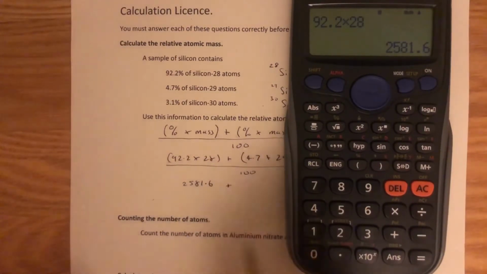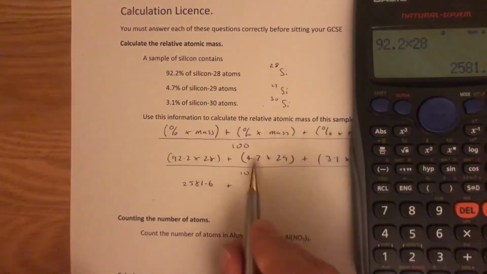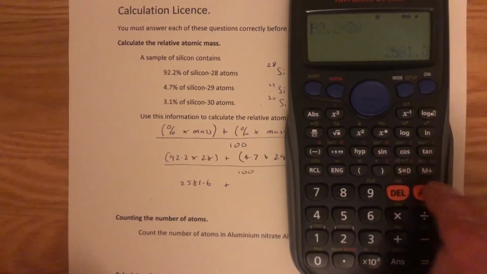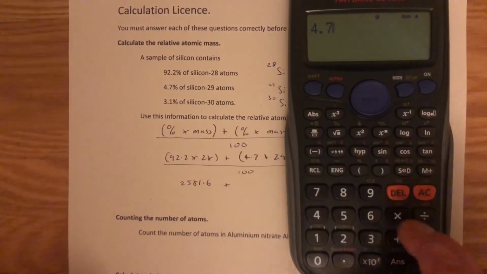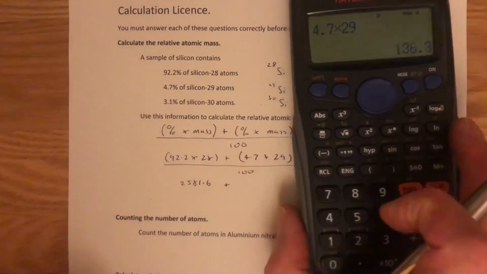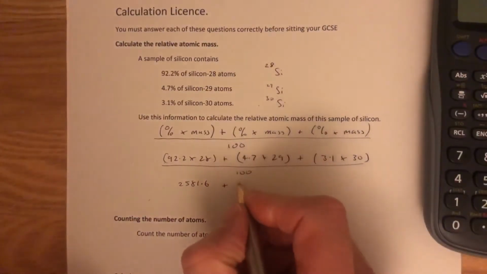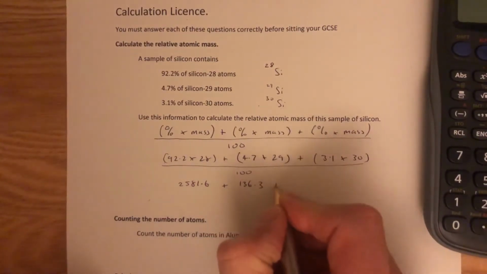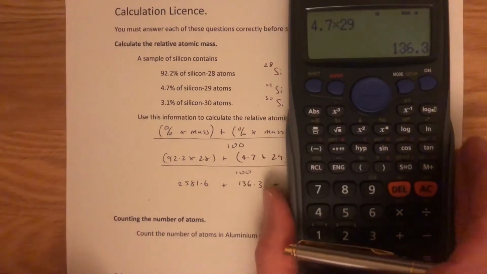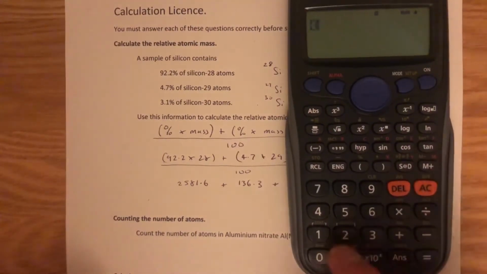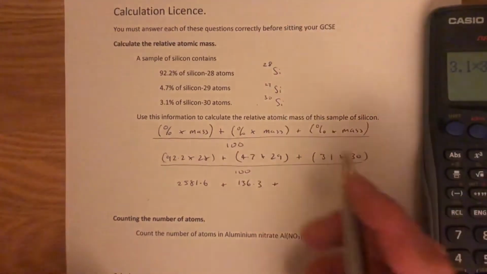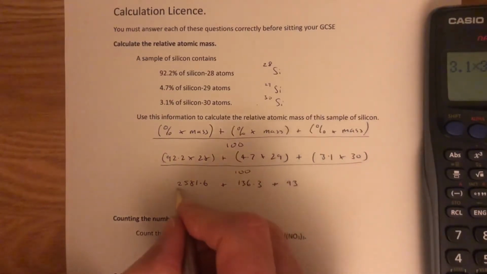2,581.6, plus. Next one. 4.7 times 29 equals 136.3. Plus 3.1 times 30, which is 93. Divided by 100.